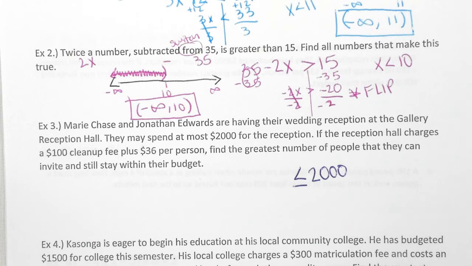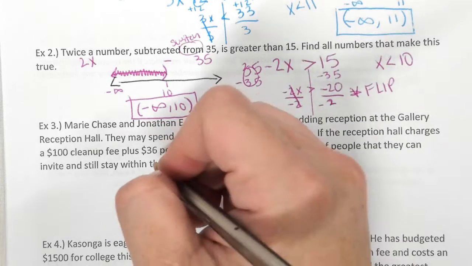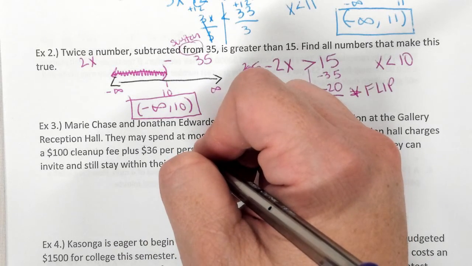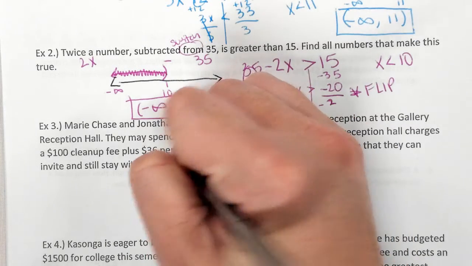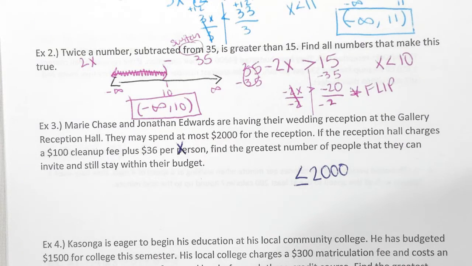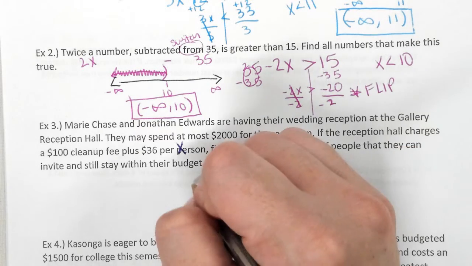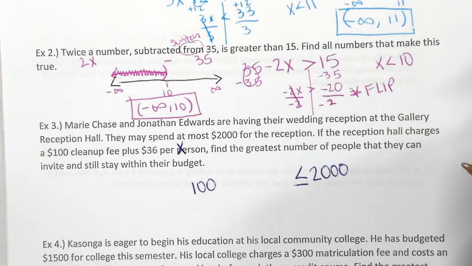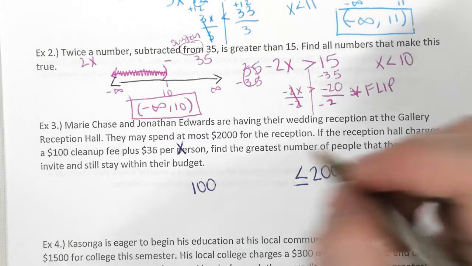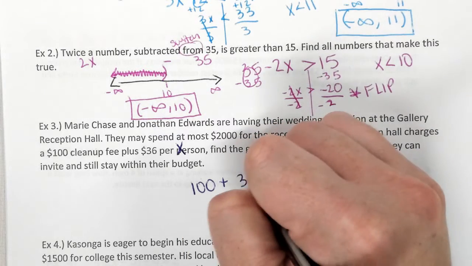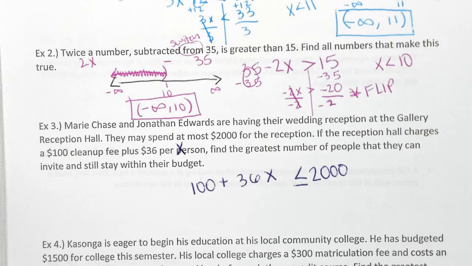Okay, which one's going to get the X, the 100 or the 36? 36. How do we know? Because the word per. Also, we don't know how many people, right? Isn't that what we're trying to find out? So my per person, I don't know how many persons, people. So we put an X. So it's going to be 100. And do you pay more than one cleaning fee? No, you only pay a cleaning fee once. So 100 plus 36 per person, so X.